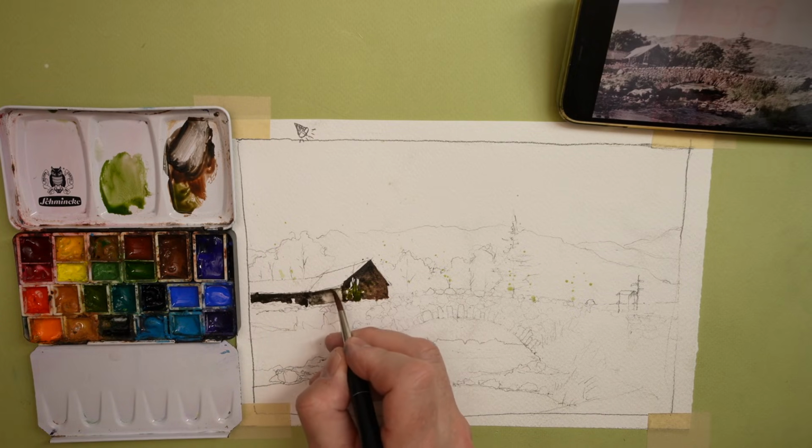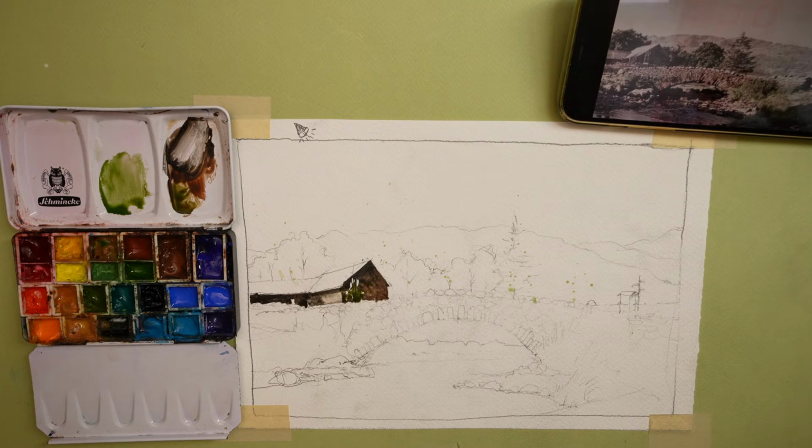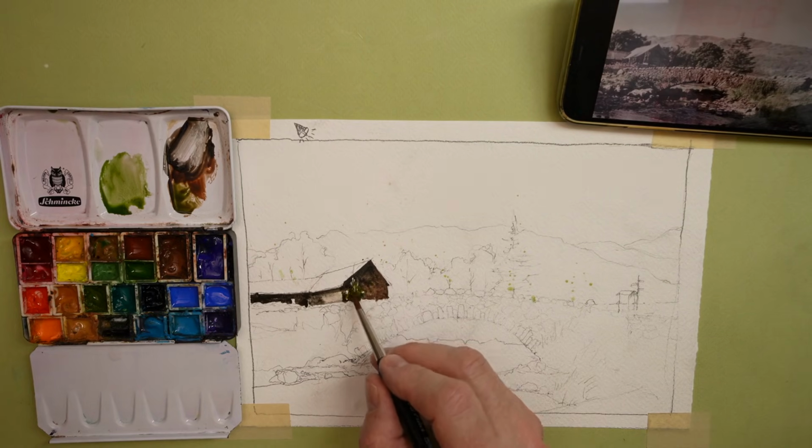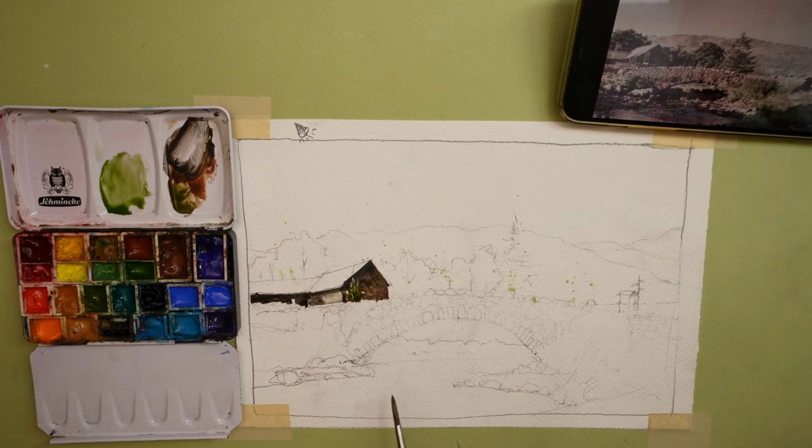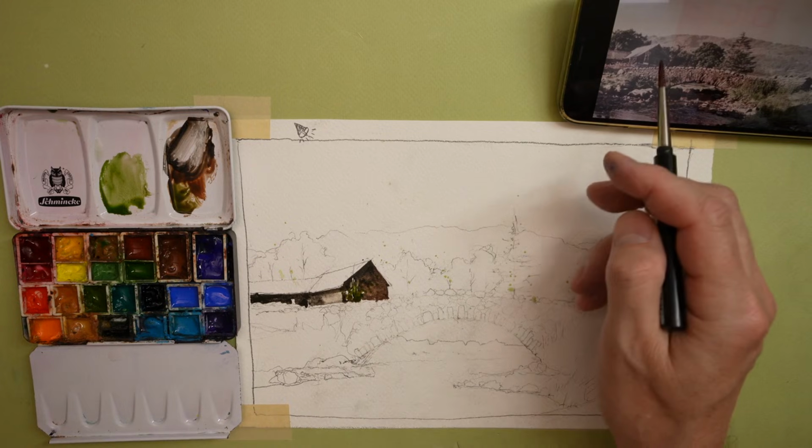A little darker under here, like that. All right, look at that, how good we're coming along here. We got our darks in for our cabin area.